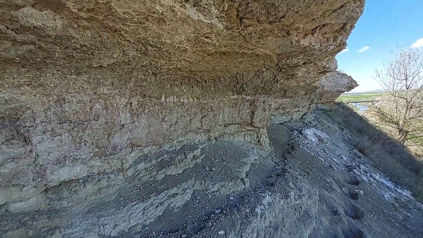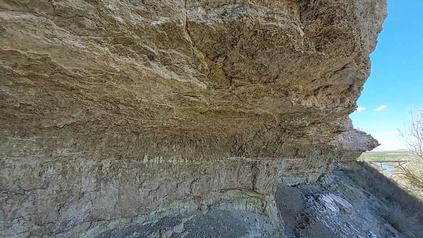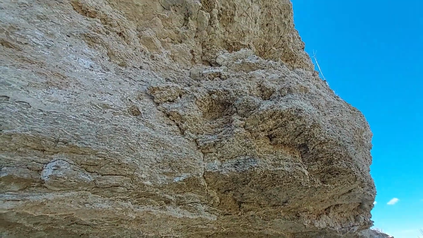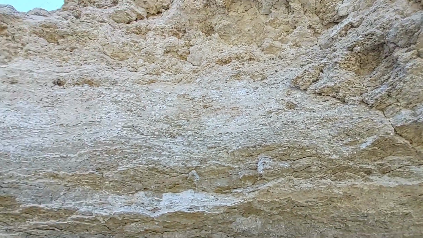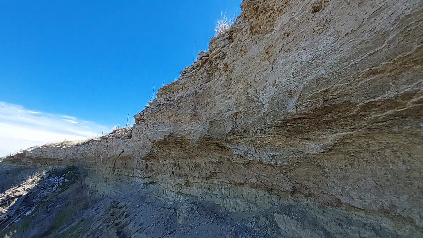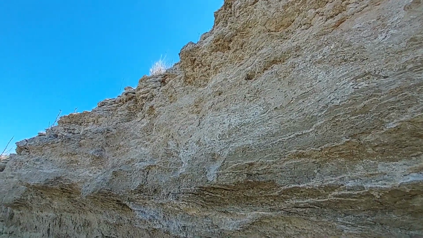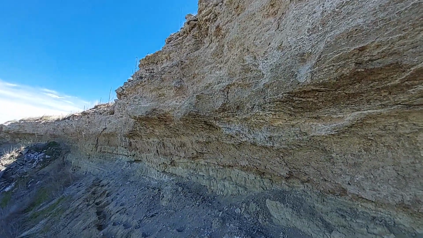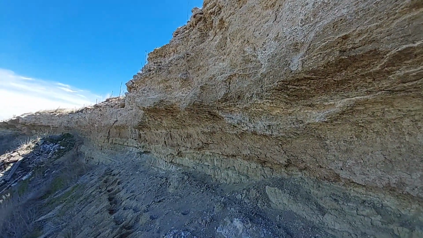So we're hovering around the water table here, and with these thick calcretes, I think we're sitting right there in the capillary fringe.